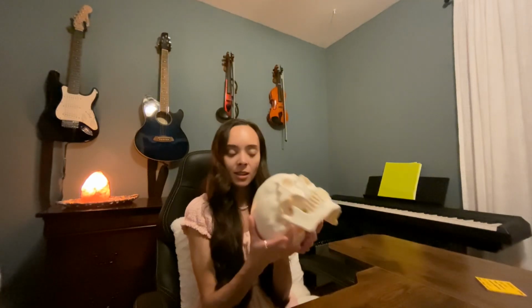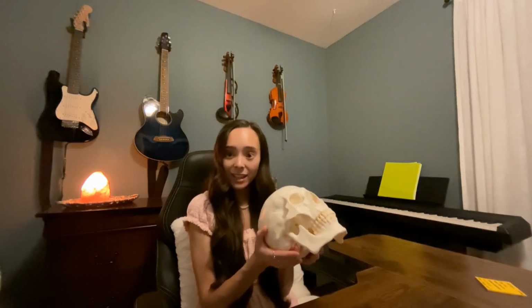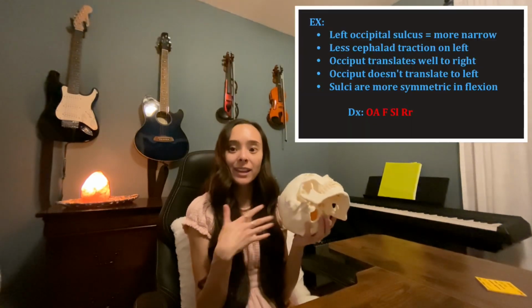So you're going to nod forward just a little bit because it's OA, it doesn't need a lot of movement. And I'm going to monitor the sulcus on both sides, and I'm going to feel if it gets more symmetric. So that means neither one is more narrow or deep. And let's say that it got more symmetric. I can also use some cephalad traction and see if that's symmetric as well in the movement. And let's say it is. So that would mean that OA is flexed.